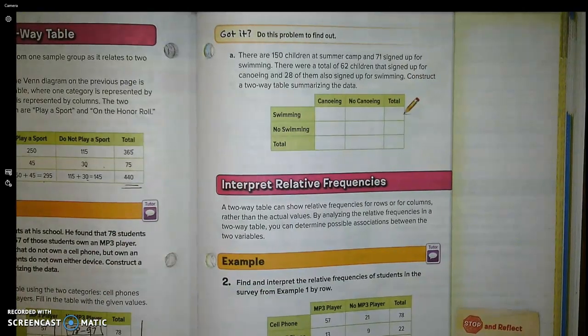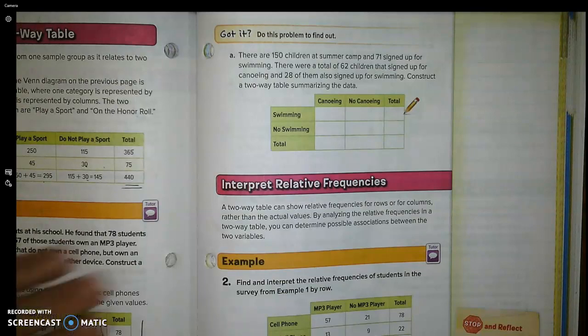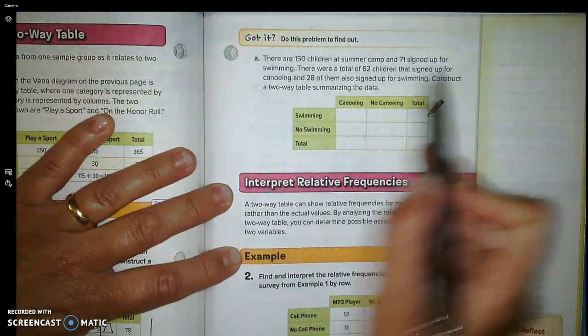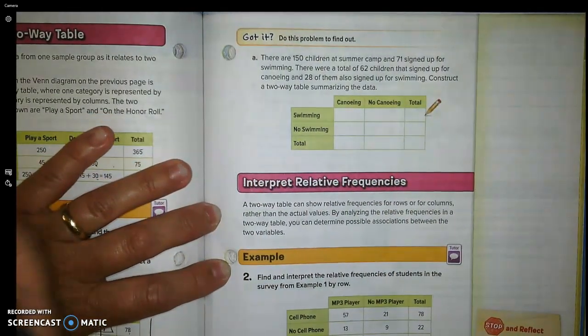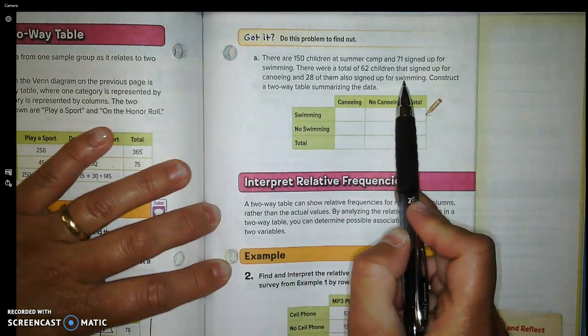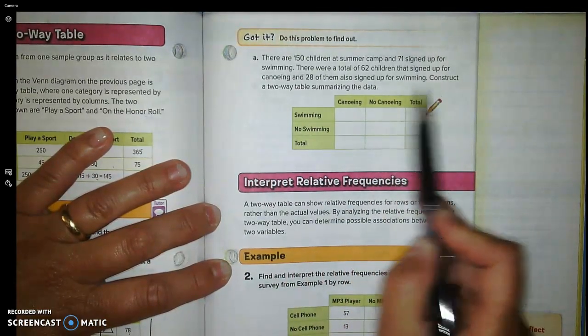All right, so let's take some information and see if we can organize it into this two-way chart, okay? So it looks like we have 150 children at summer camp, 71 are signed up for swimming, a total of 62 children signed up for canoeing, and 28 of them signed up for swimming. Okay, so we're going to construct a two-way table.